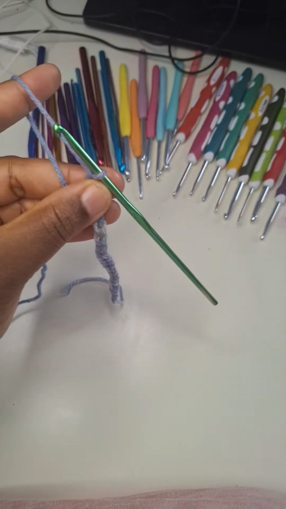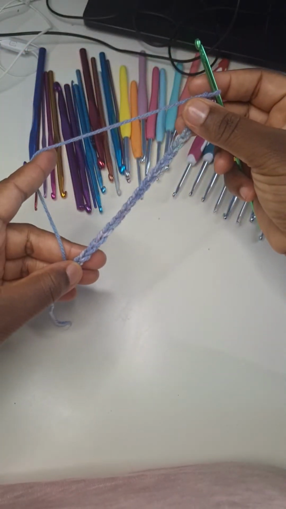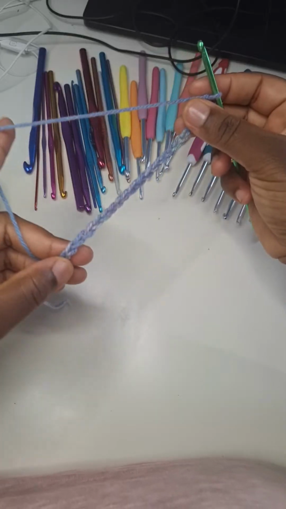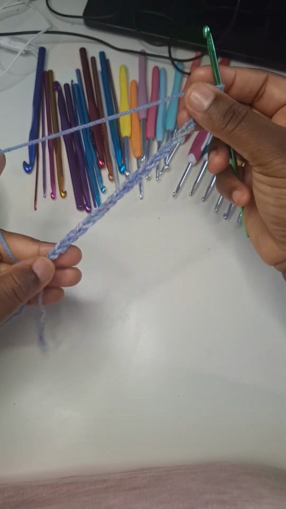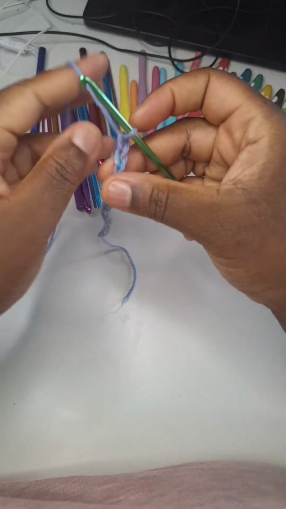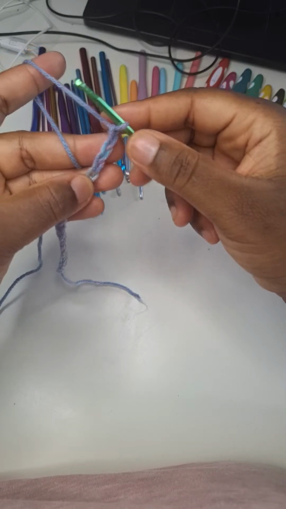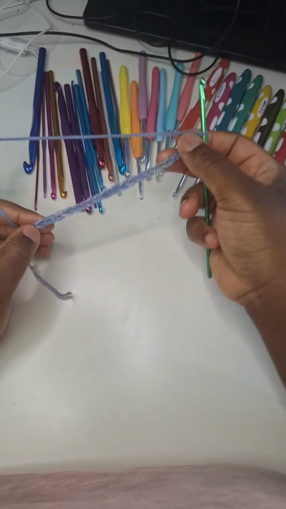So that's a foundation chain. We did 20. So what we are going to do now is, I don't know which stitch I should teach you.